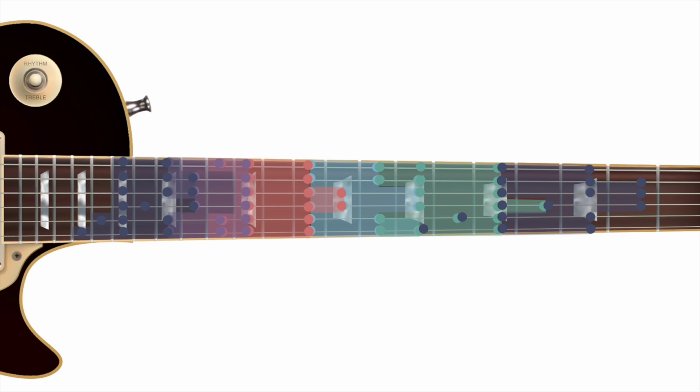That means that you can use the positions backwards on the neck. And this way, you can really use the entire fretboard of your instrument. And this is the way to make yourself free on the guitar, instead of using limited boxes or shapes.